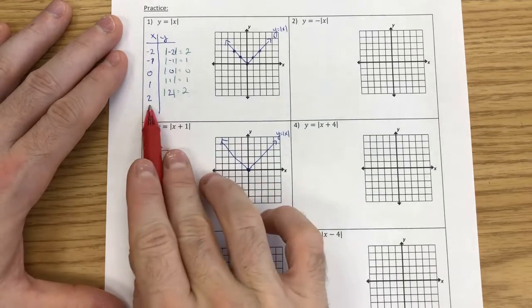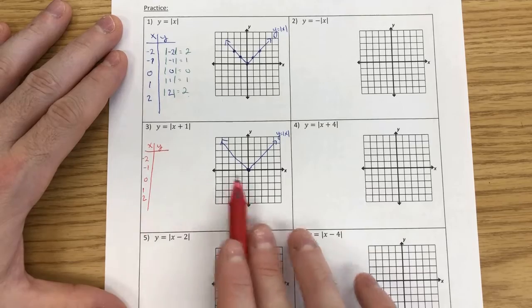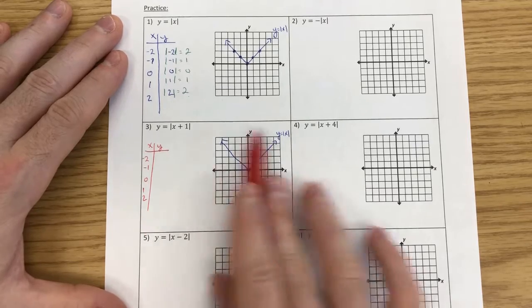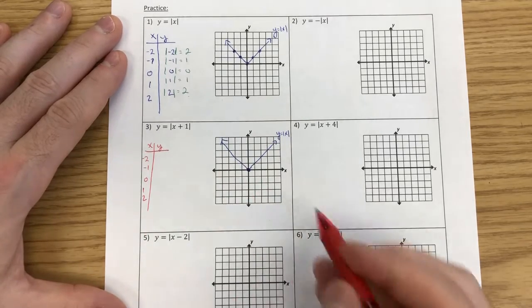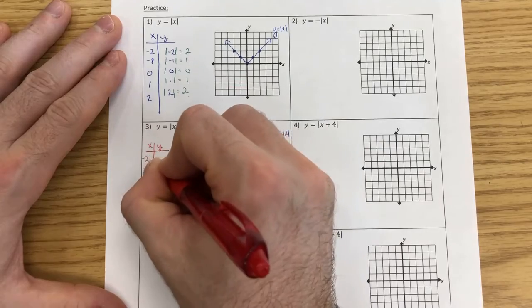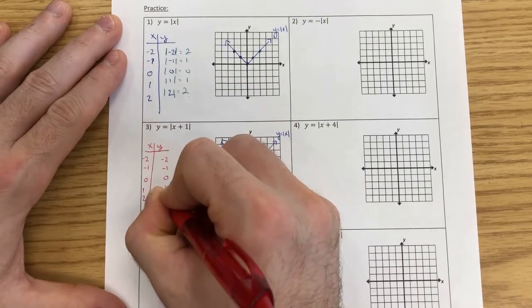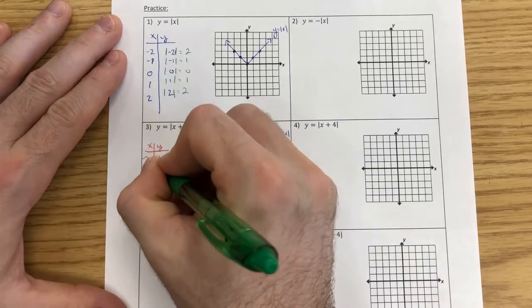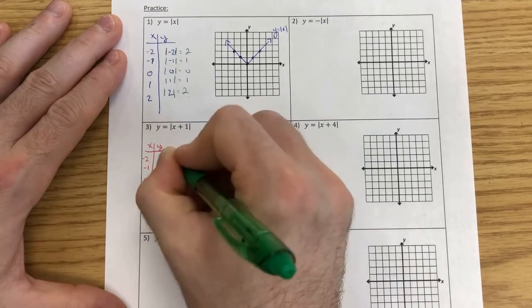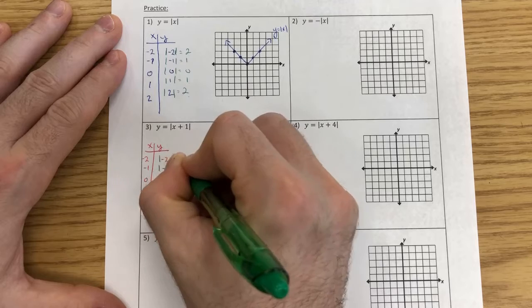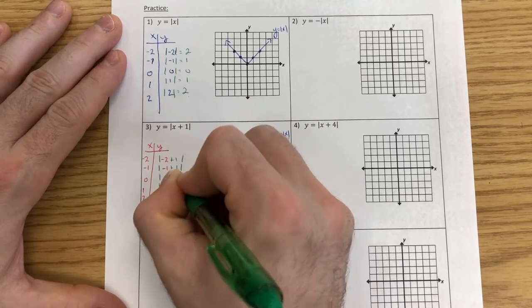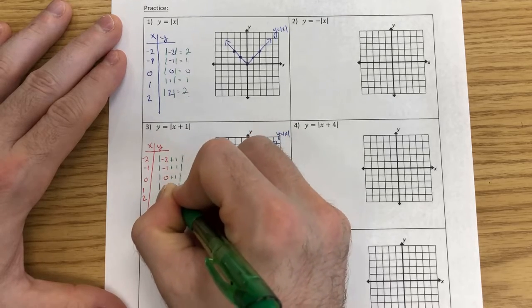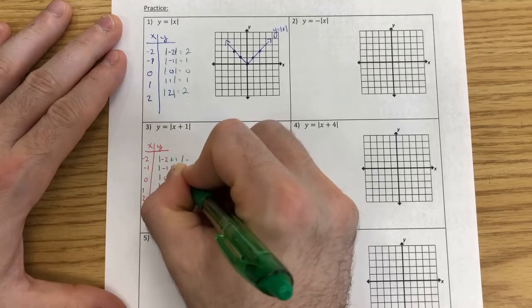So I can say, okay, if these were the points up here, these are my new points, I can see where it's been maneuvered to. If I plug in a -2, -1, 0, 1, and 2, all into my equation, I'll see what I get.